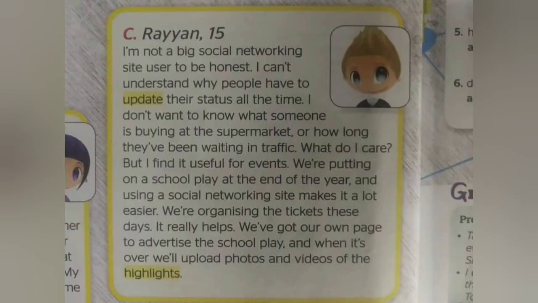But I find it useful for events. We are putting on a school play at the end of the year, and using a social networking site makes it a lot easier. We are organizing the tickets these days. It really helps. We've got our own page to advertise the school play. When it's over, we'll upload photos and videos of the highlights.